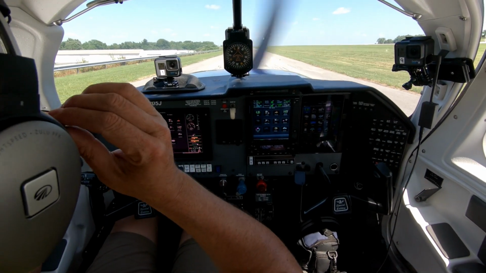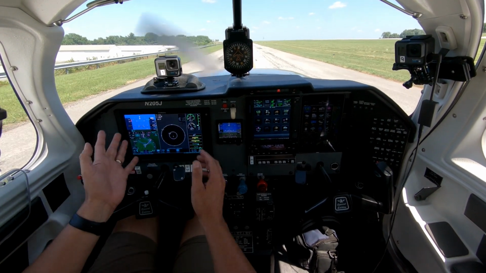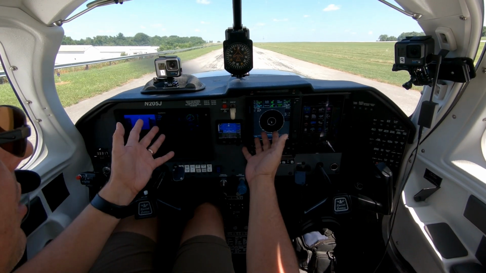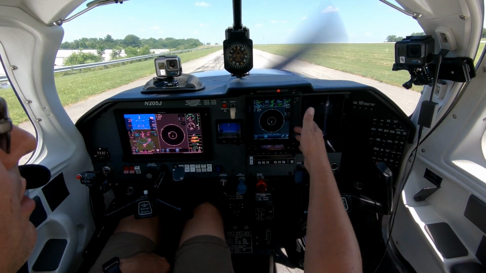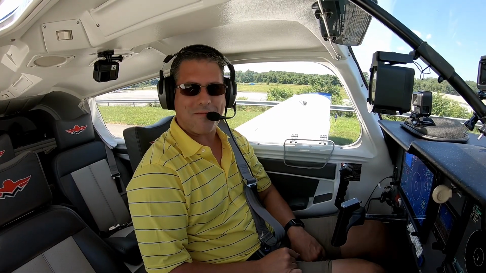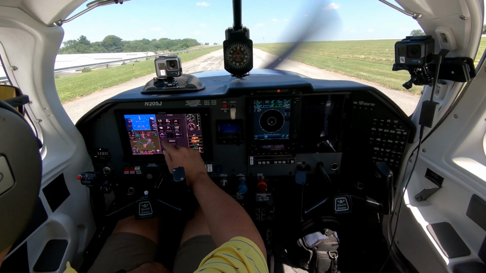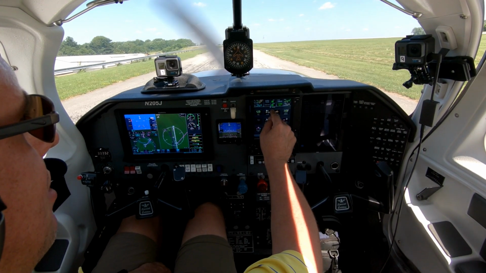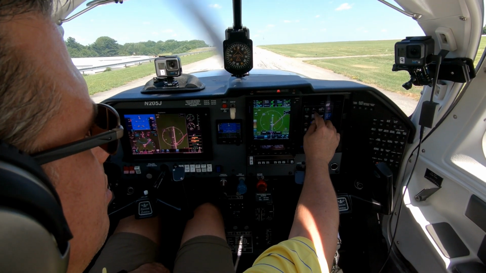The other product is pretty intuitive. Like I could hit traffic here, it brings up the traffic page, hit traffic here, it brings up the traffic page, and hit traffic on the iPad, and we have a traffic page. In case we want to have three sources of traffic pages. Likewise, with the map on the MFD, you could do that. Map, map, and map over here.